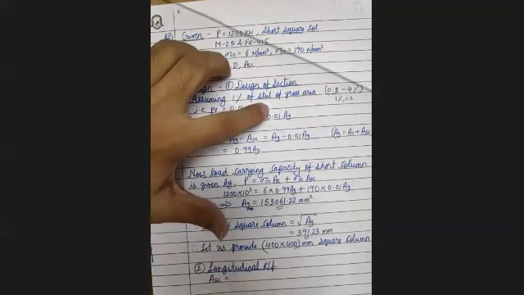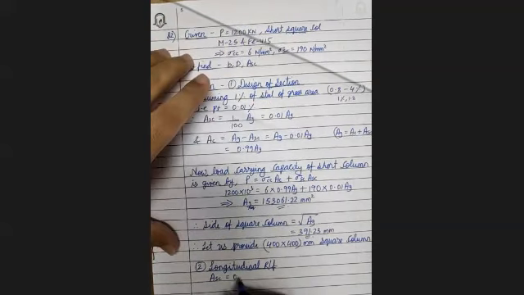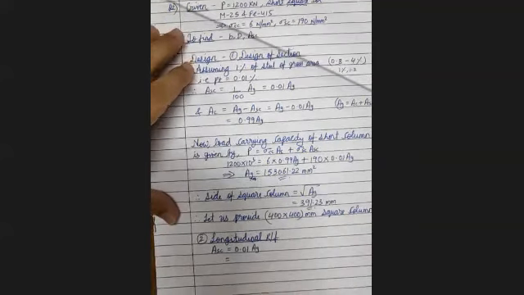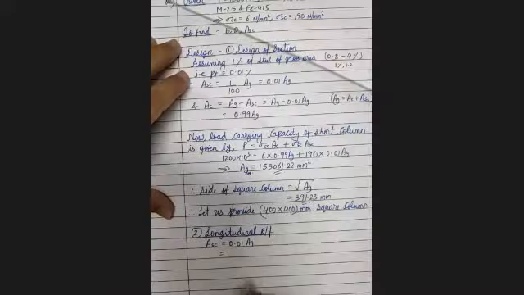ठीक है, ASC is given by 0.01 AG. How much is this? Yes, give me the value now. 1530.61 mm square. ठीक है, ठीक है.